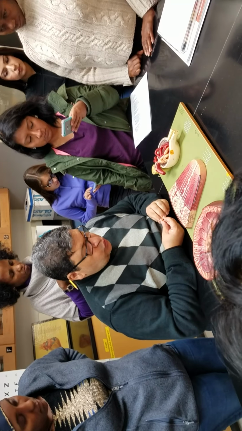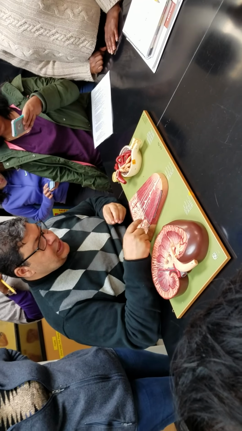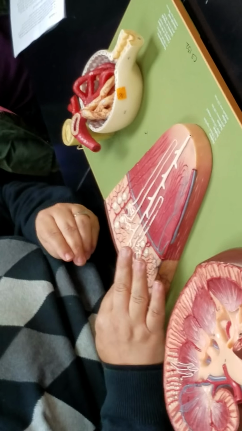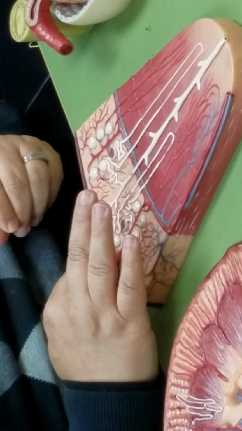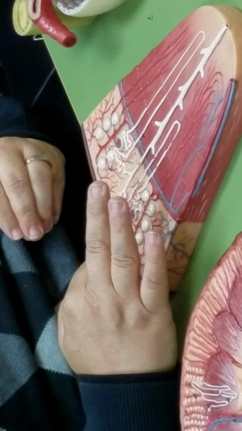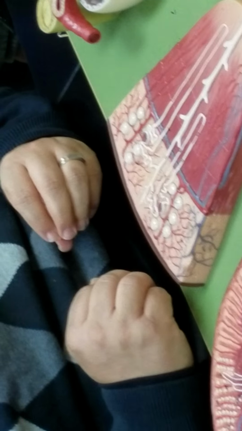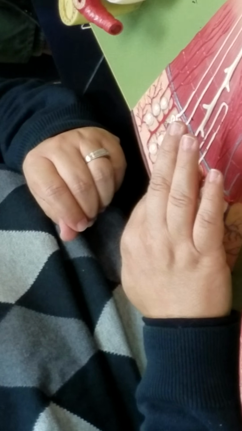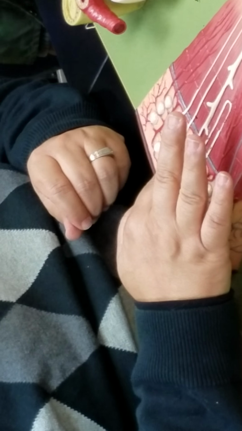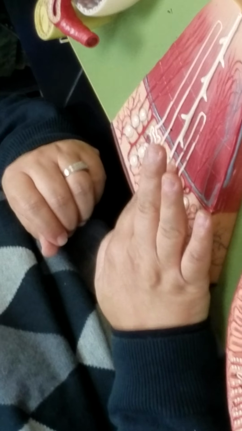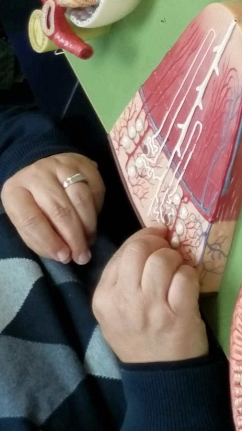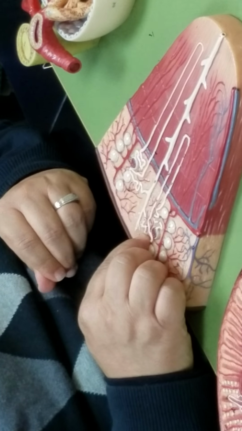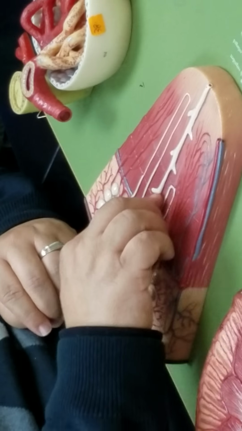nephron. As I told you, this is the cortex, this is the medulla. Here are renal corpuscle. You have renal cortical artery. You have glomerulus. You have proximal convoluted tubule, nephron loop, descending, ascending. Then you have juxtaglomerular apparatus, distal convoluted tubule, and collecting duct.